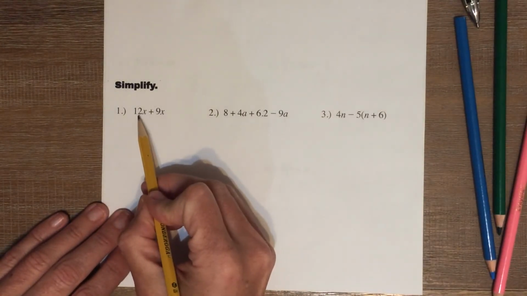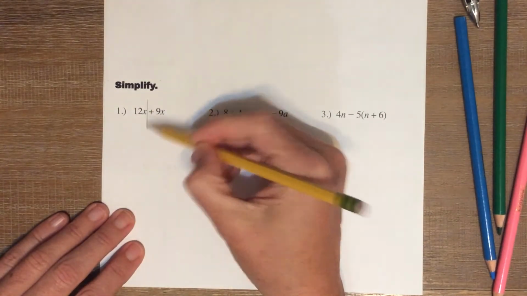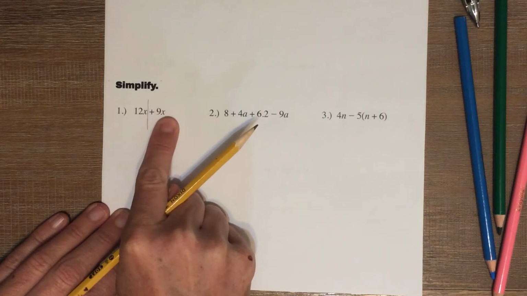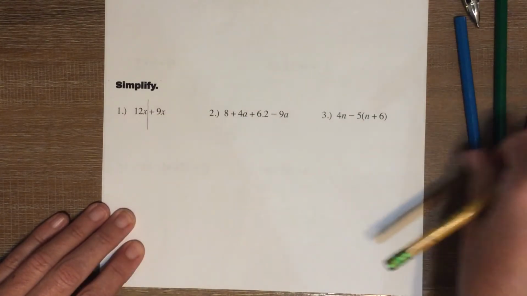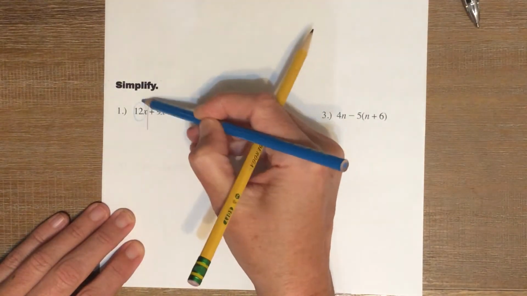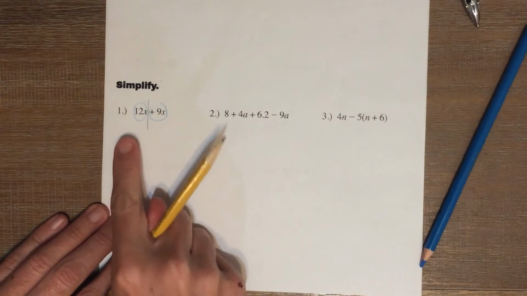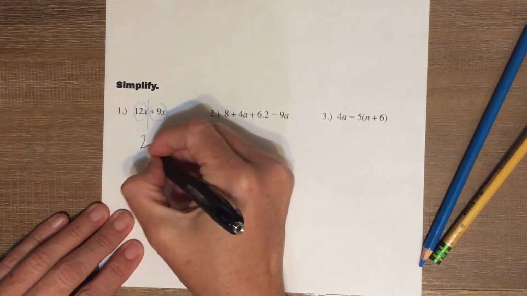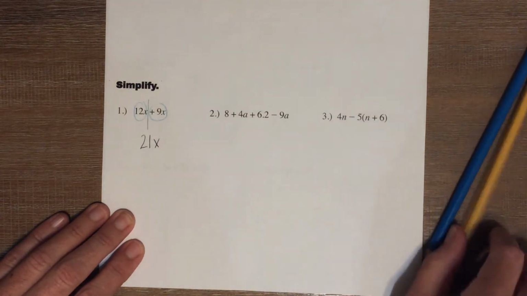This is an expression because there's no equal sign. It has 2 terms, 12x and positive 9x. The 12x is also positive. We don't have to put the plus sign in the middle. So these terms are the same. They're like terms, so I can combine them. This one has 12x's and this one has 9x's. Together, that would be 21x. You guys remember this stuff?